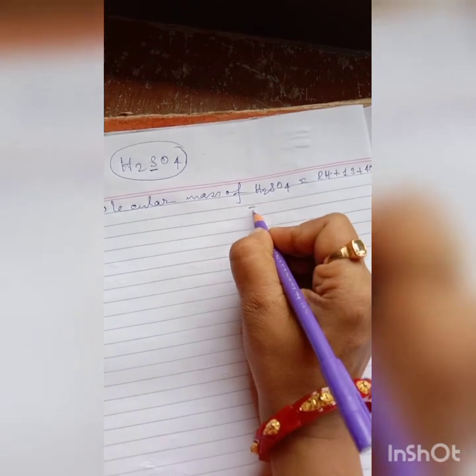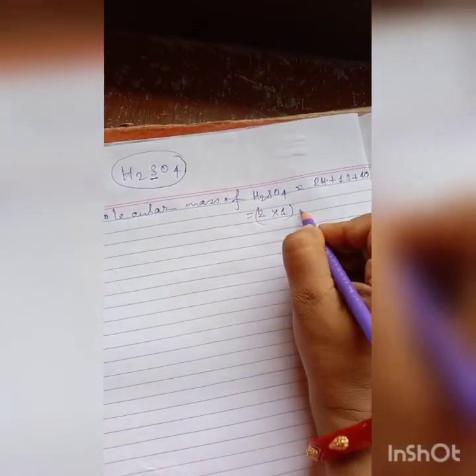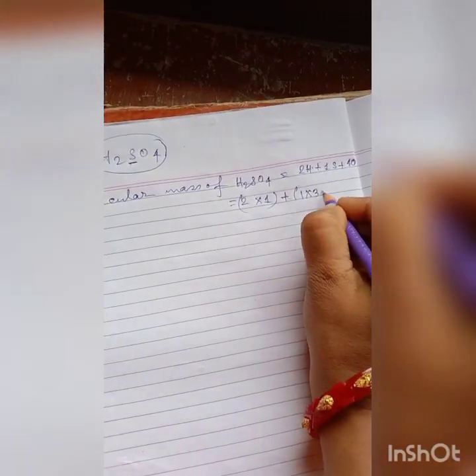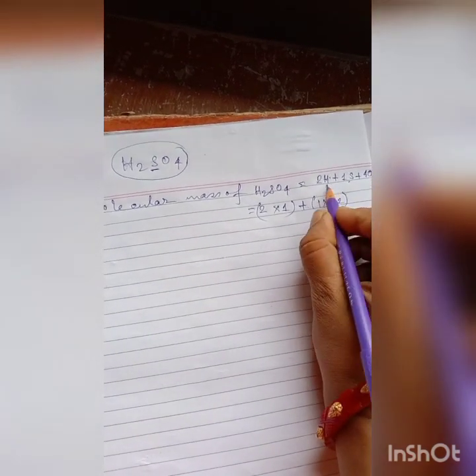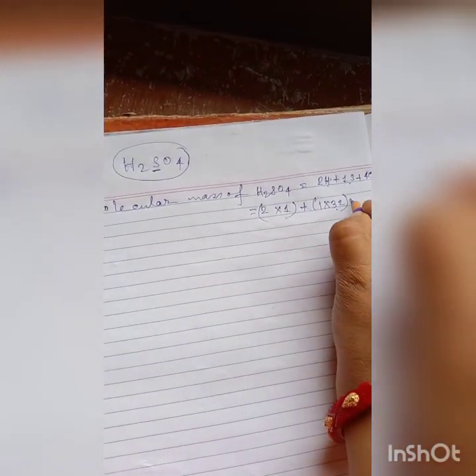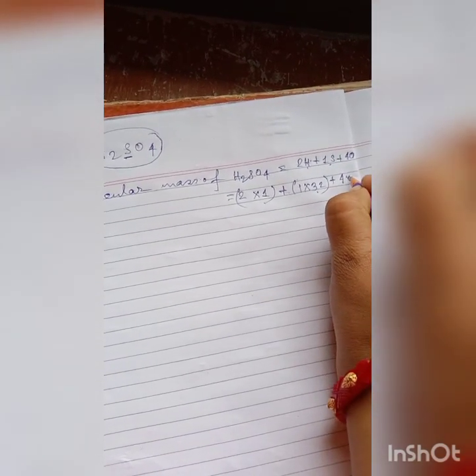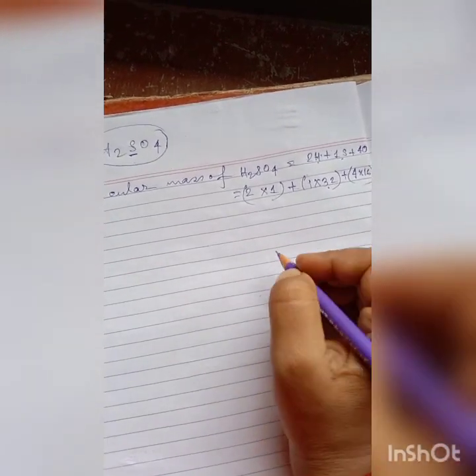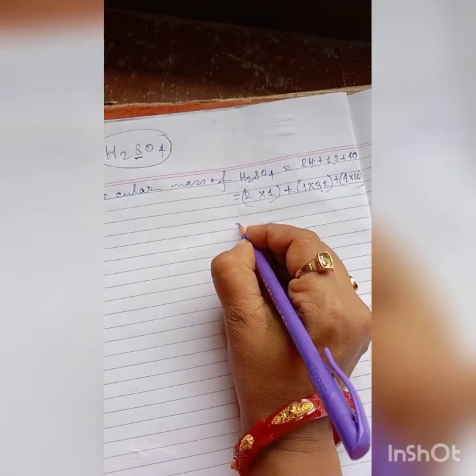So 2 into 1 plus 1 into 32, that is the atomic mass of sulfur is 32. Atomic mass of hydrogen is 1 and 4 into 16. Atomic mass of oxygen is 16.